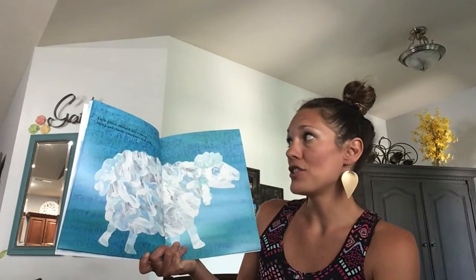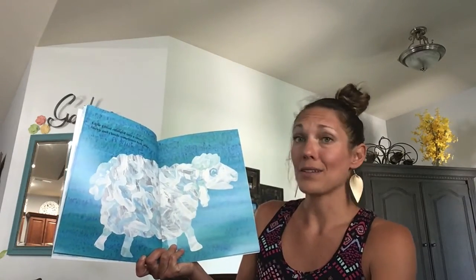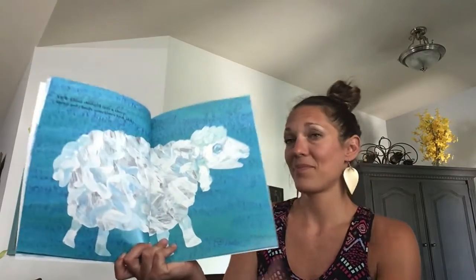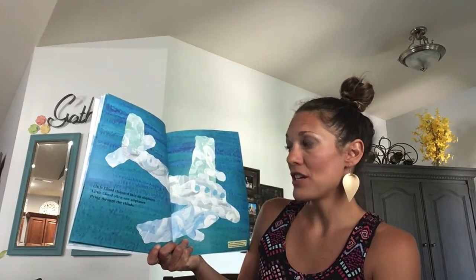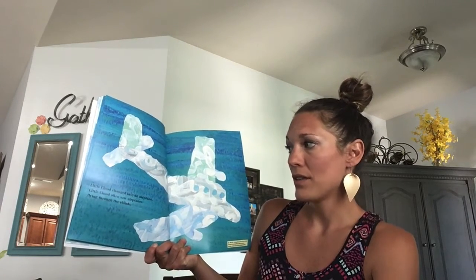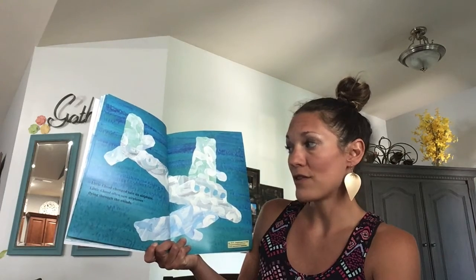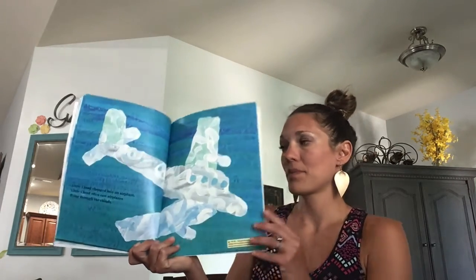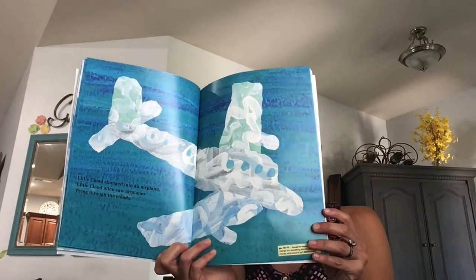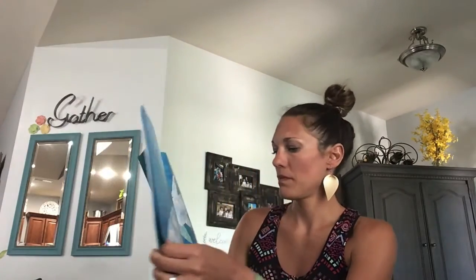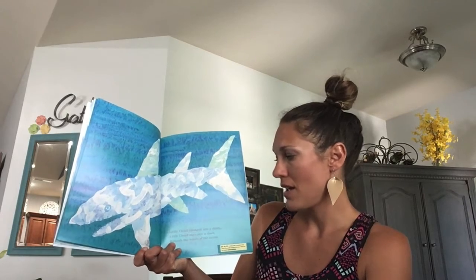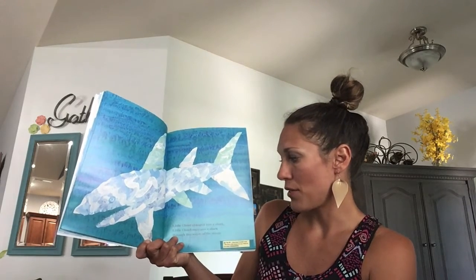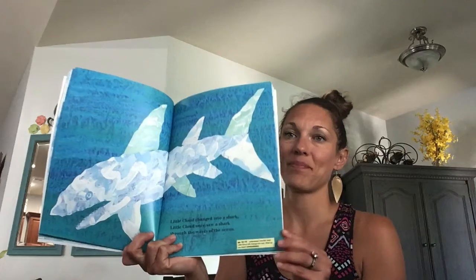Little Cloud changed into a sheep. Sheep and clouds sometimes look alike. Little Cloud changed into an airplane. Little Cloud often saw airplanes flying through the clouds. Little Cloud changed into a shark. Little Cloud once saw a shark through the waves of the ocean.